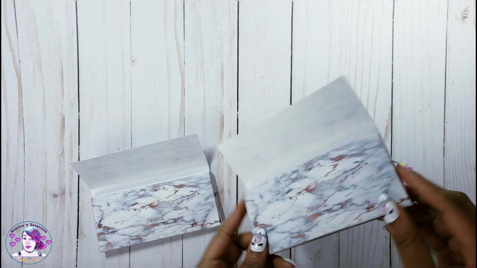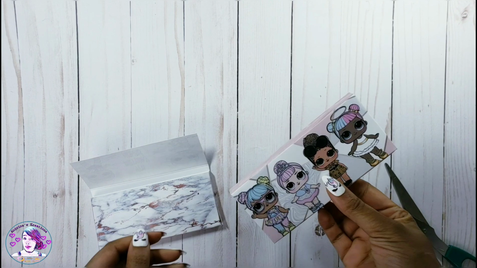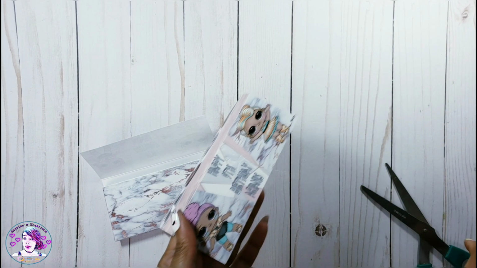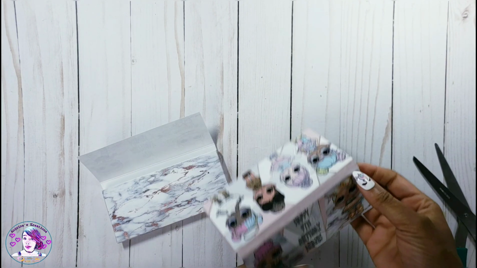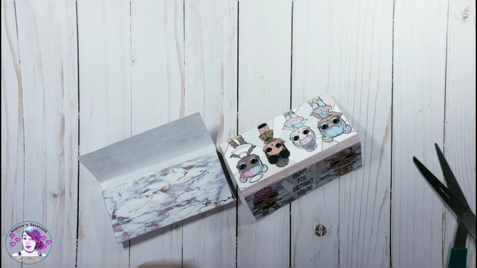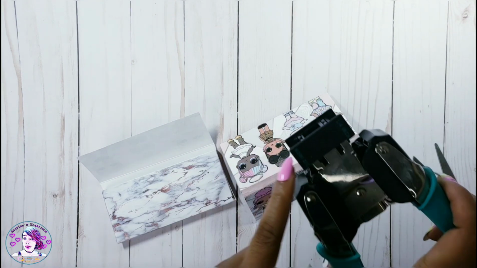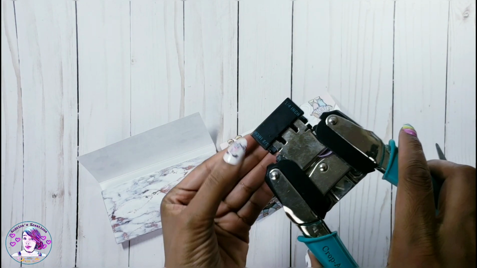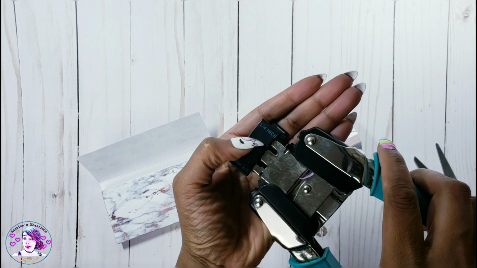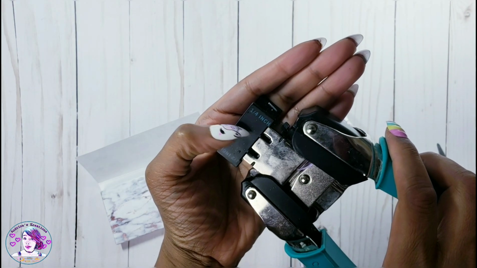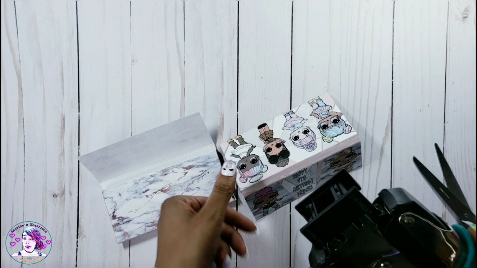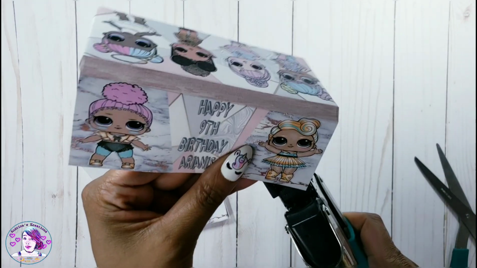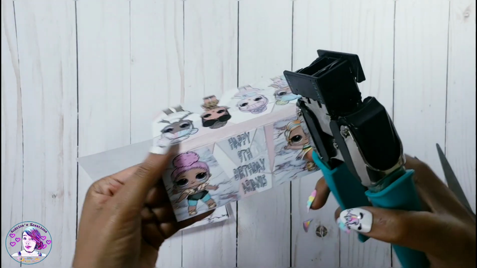Once you glue all the sides, all you have to do is round your corners. You can use a pair of scissors, but I have a corner cutter. This is from the We Are Memory Keepers brand, and I don't know if you can see the size. This is the half inch, and this is the 1/4 inch. You can find this on my Amazon store, but you can also get it at the craft store with a coupon. So I'm just going to cut the sides.